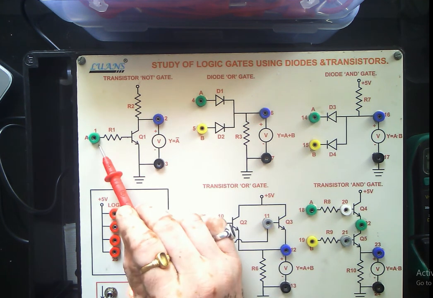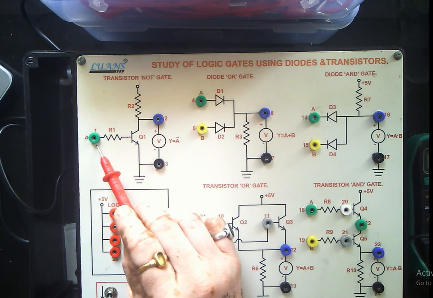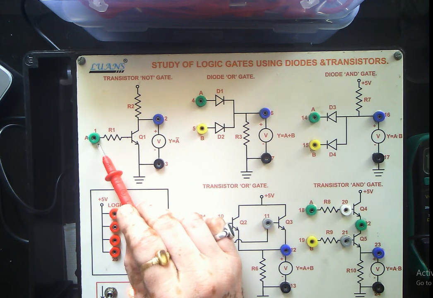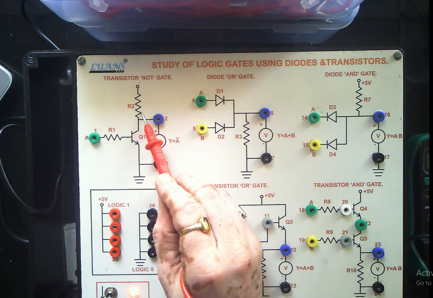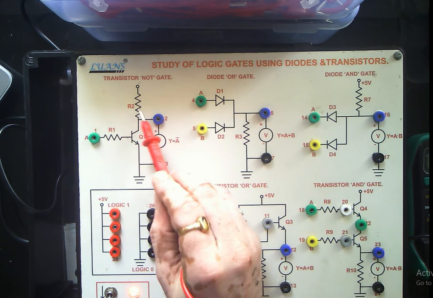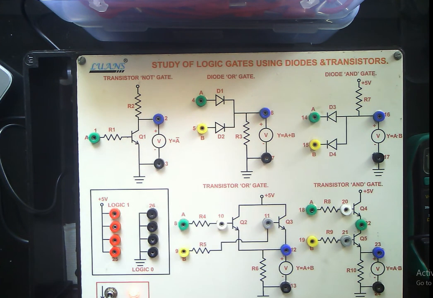When the output terminal of your logic circuit, connected to the base, is high, your load will be active. When it is low, your load will be deactivated. So this is one very important application of the transistor as a switch.